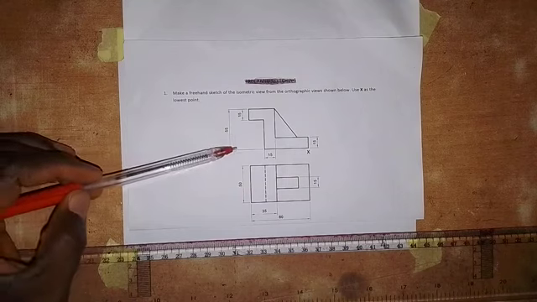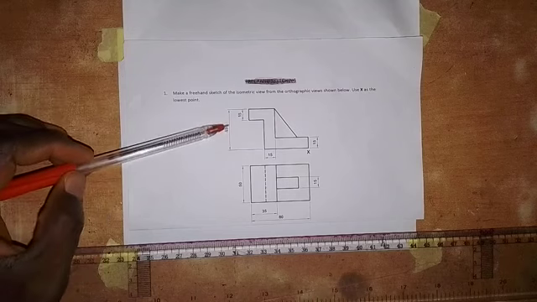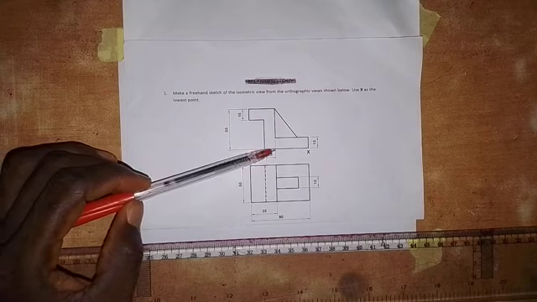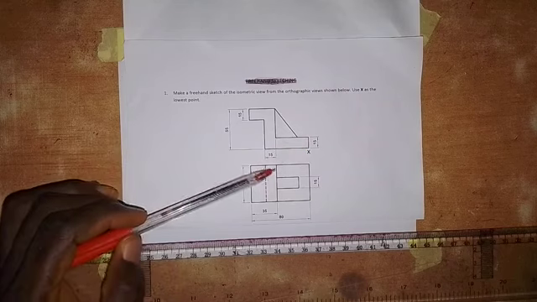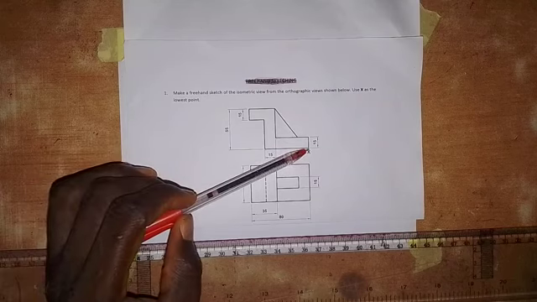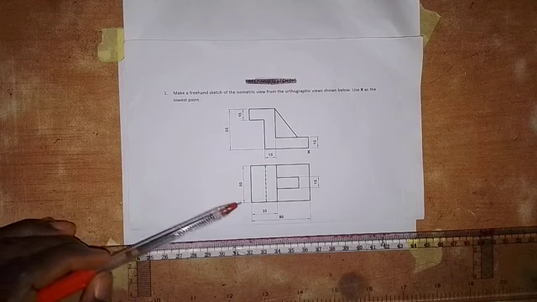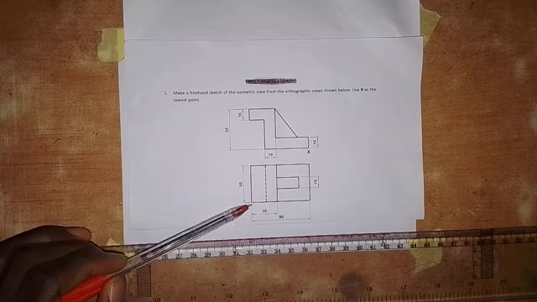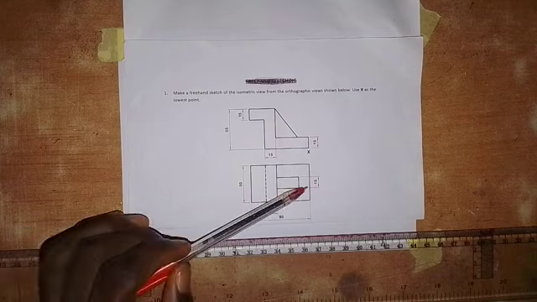For the front elevation, we have the height from here to this point is 55. The thickness of this is 15, and the thickness of this is also 15 millimeters. Thickness is also 15 millimeters for this. And then we have the lowest point here, so we need to take note of that. Then coming to the plan, the distance from here to here is 50, and from here to here is 35. So the total length is 80, and the thickness of this web is 15 millimeters.